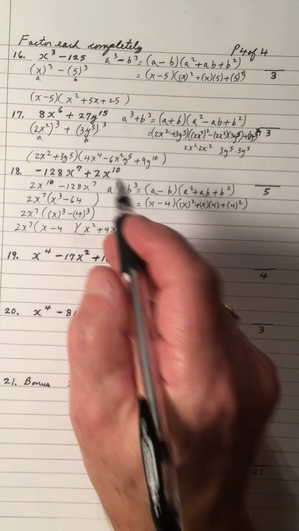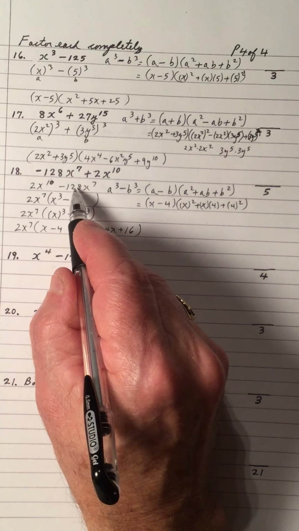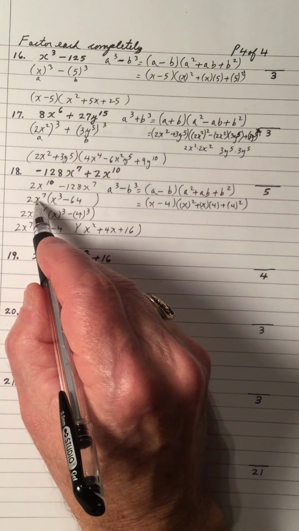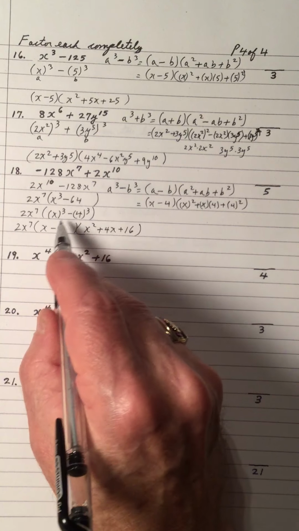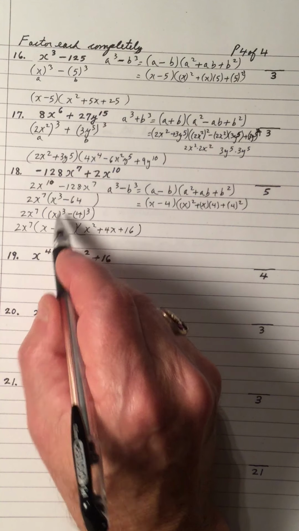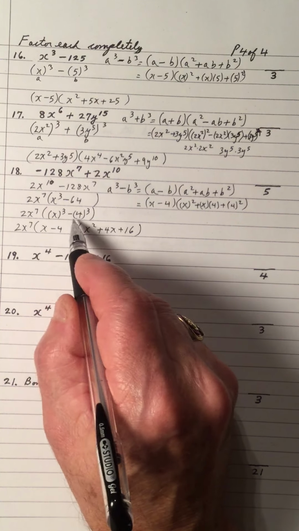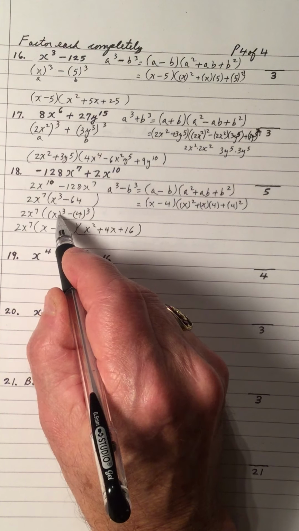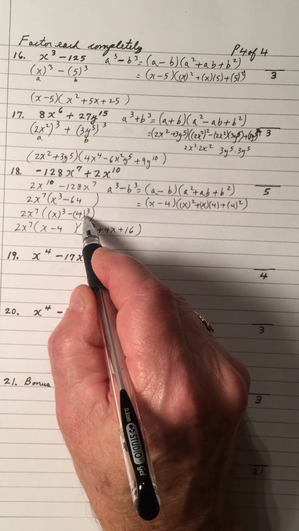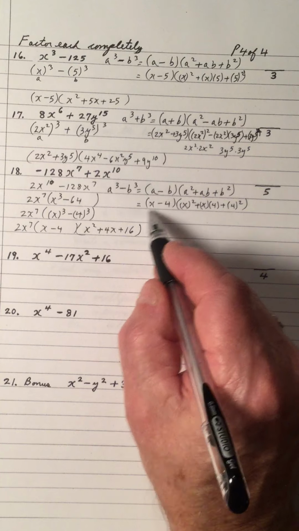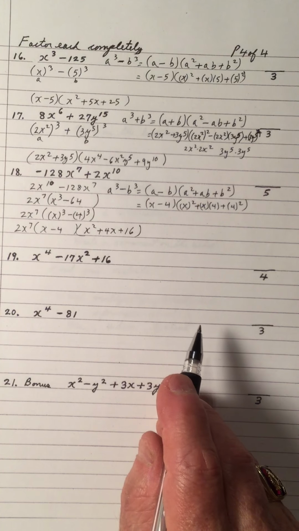And we got 5 marks. 1 for descending order. 1 for the GCF. And notice that we got 3 left. So 1 for writing down x cubed minus 4 cubed. And then 2 for the pattern, working this out, 5 total.